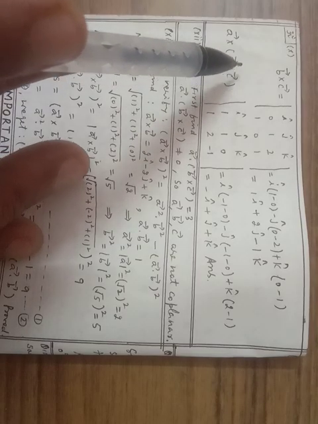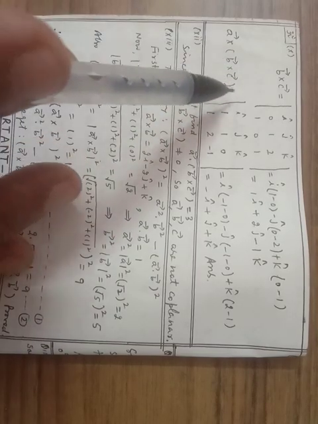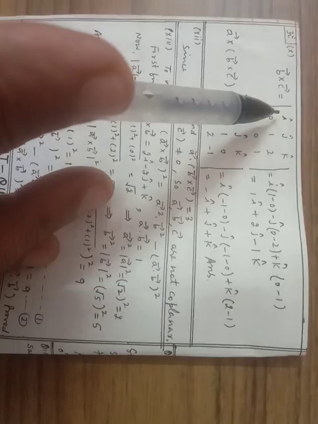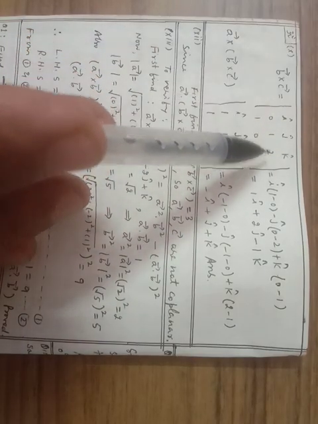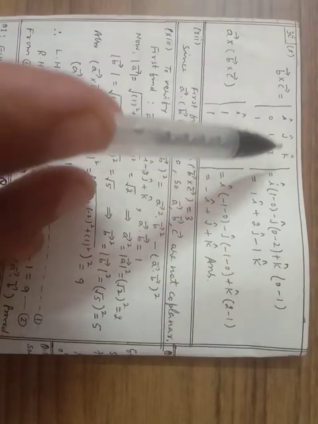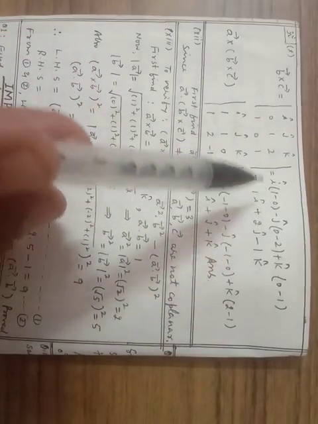So first of all we will find B cross C. B cross C is the determinant of i j k, B1 B2 B3, C1 C2 C3. Put values, solve the determinant.